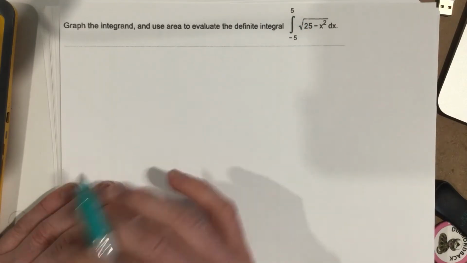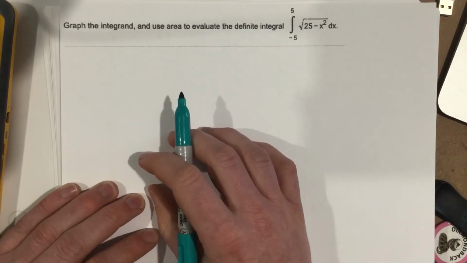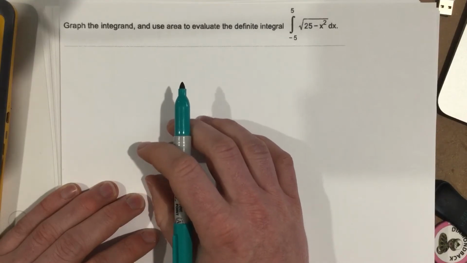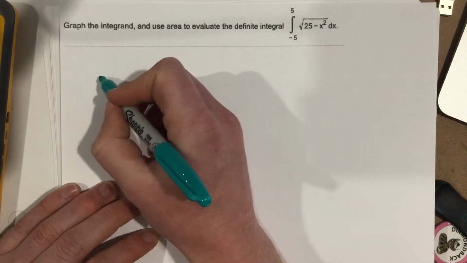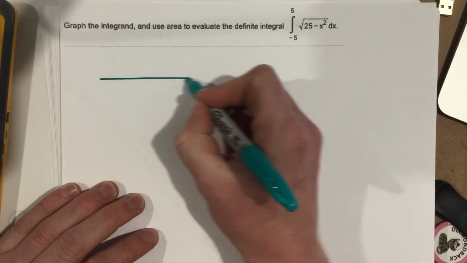So what this is really saying, and I think this is what they're getting at, is they want you to understand that you're finding the area under the curve. So I want you to graph this. And if you graph this, you would see a graph that looks like this.